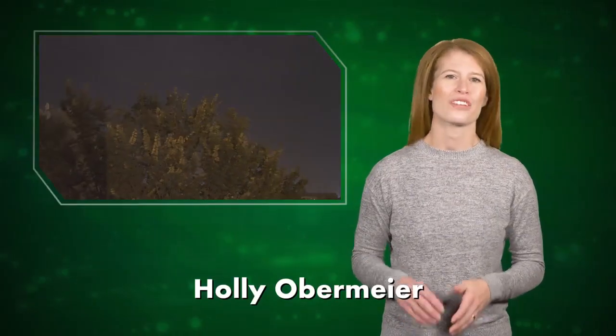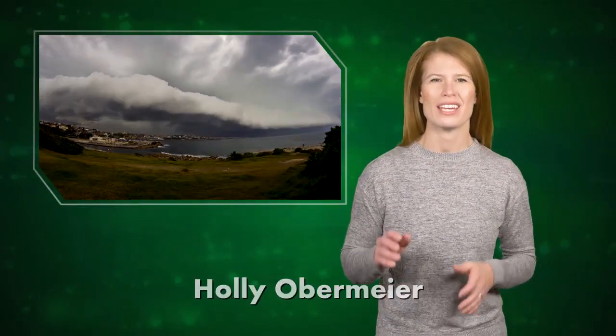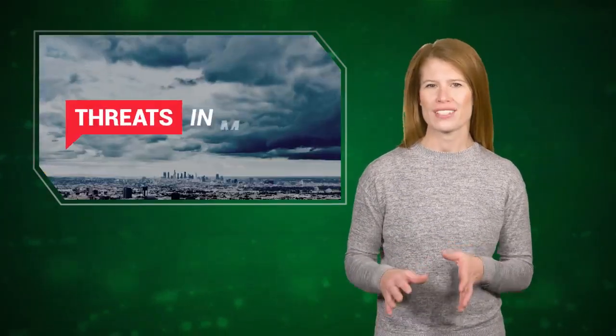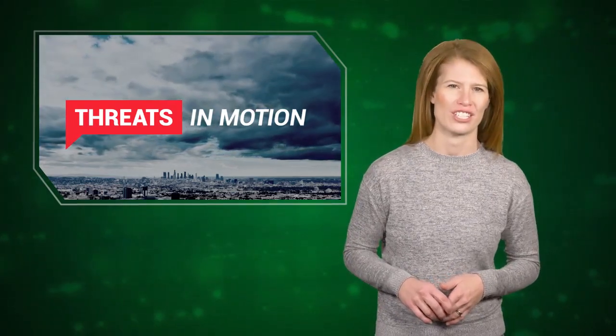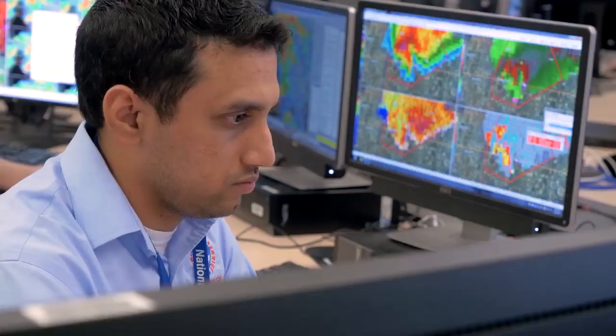In nature, hazardous weather is almost always in motion. New research and technology are making it possible to provide continuous information about a storm and its movement. Threats in motion is the next step in the evolution of how weather information is provided to the public.